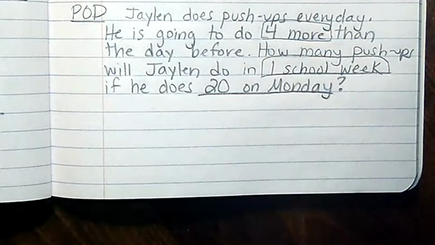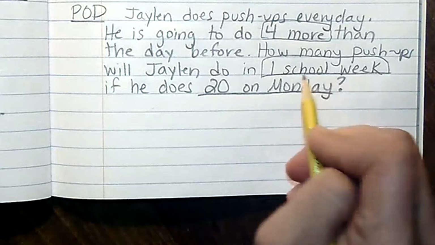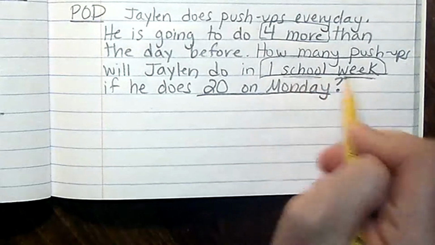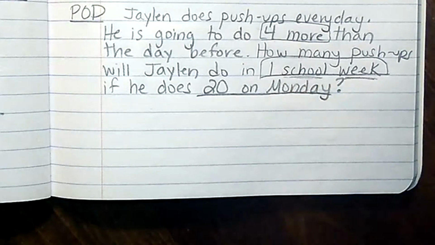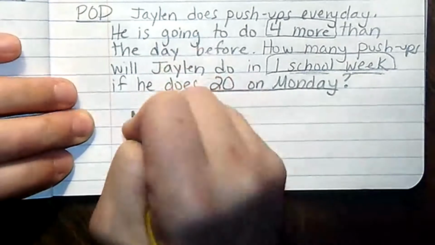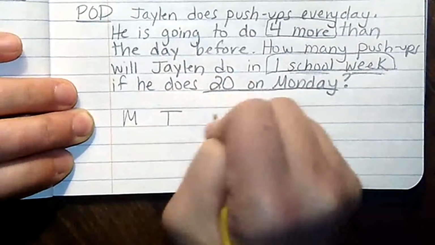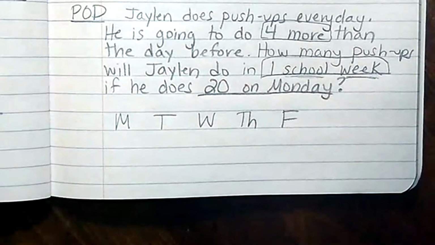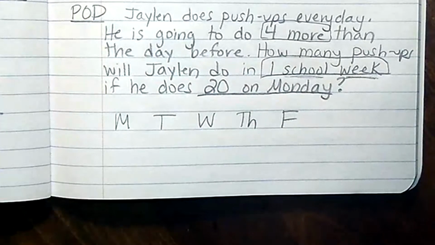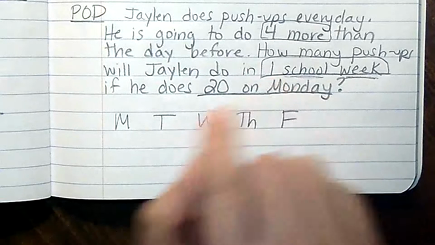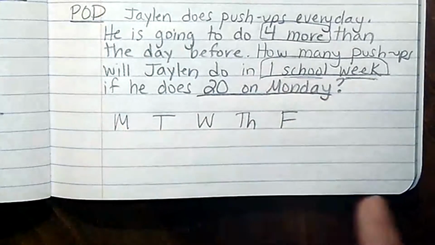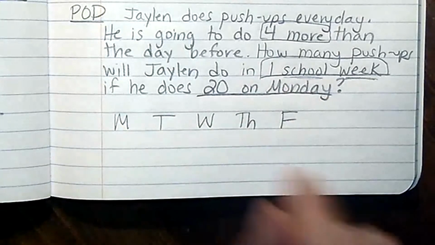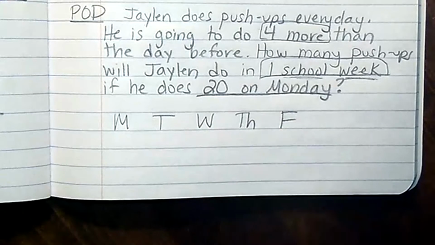Well, how long is a week? 1 week is 7 days. But when somebody talks about a school week or a work week, they're talking about 5 days. They're talking about Monday, Tuesday, Wednesday, Thursday, and Friday. They don't really count the weekends. So this is what we're going to say. This is our school week, Monday, Tuesday, Wednesday, Thursday, Friday. This is a really nice week because we started on Wednesday and it's already Friday.